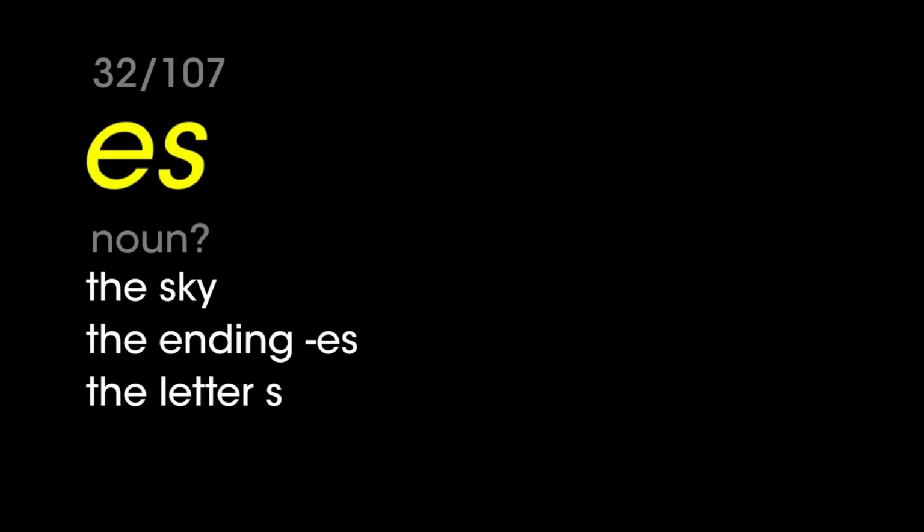S. Oh, okay. So this one, I couldn't actually find a definition, or at least not a consistent definition. Oh, this is the Scrabble dictionary, by the way. I should mention it. But one Scrabble dictionary I saw said this means the sky, which I've never heard of.